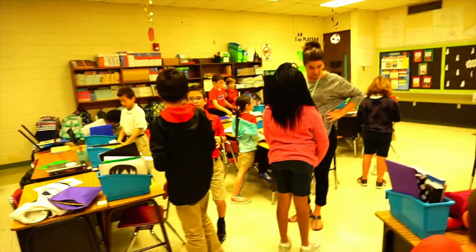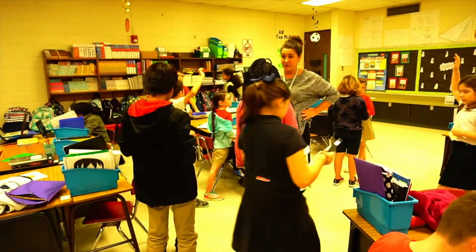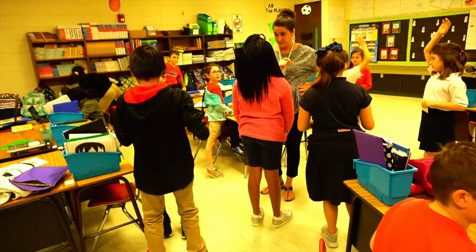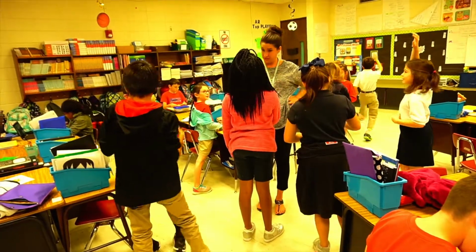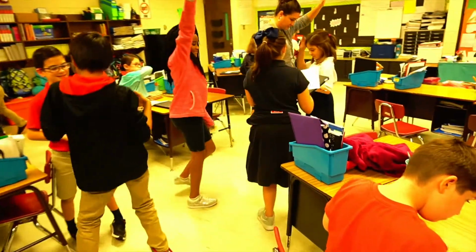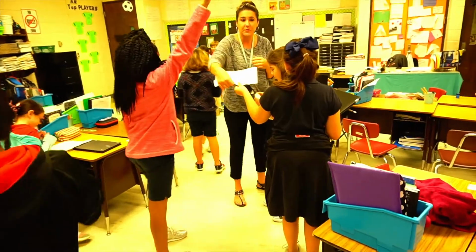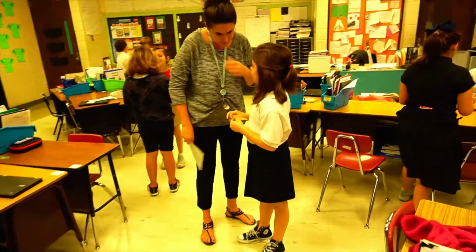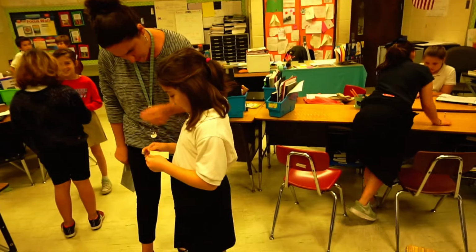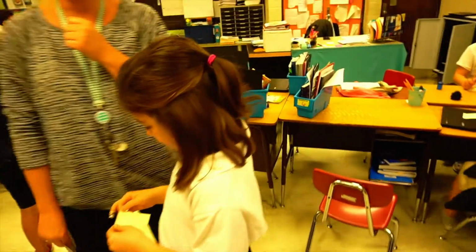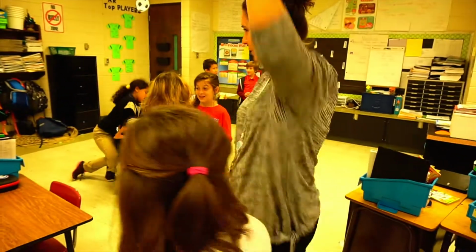By reading the passages and finding the clue words. For example, would it be like description? Yeah. Awesome. Good job.